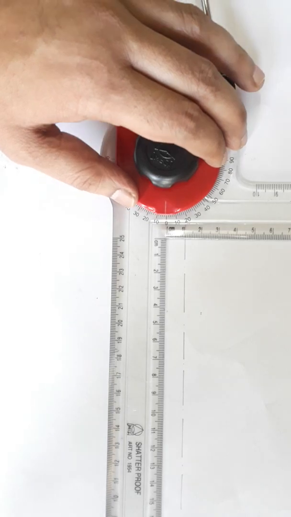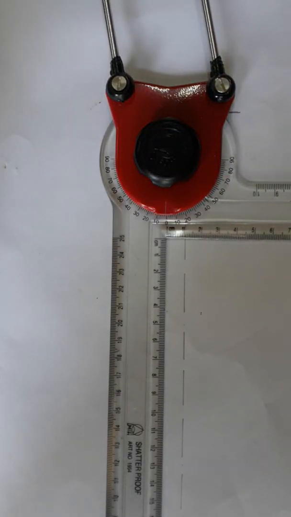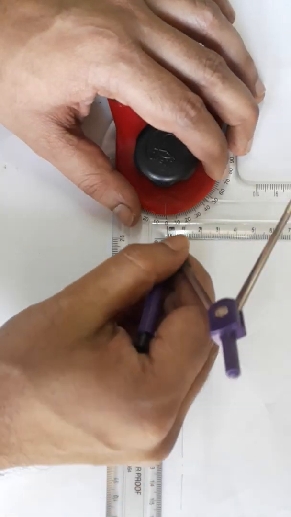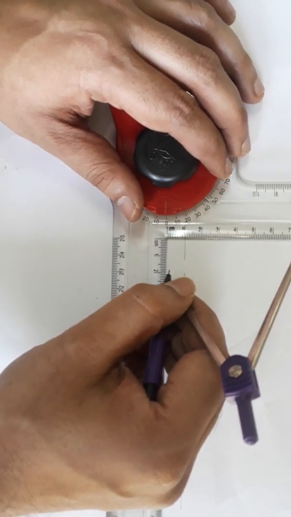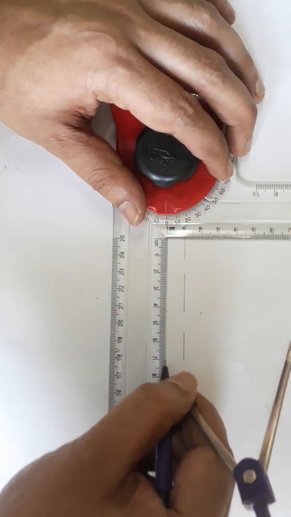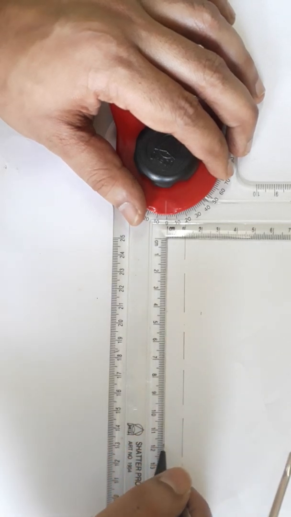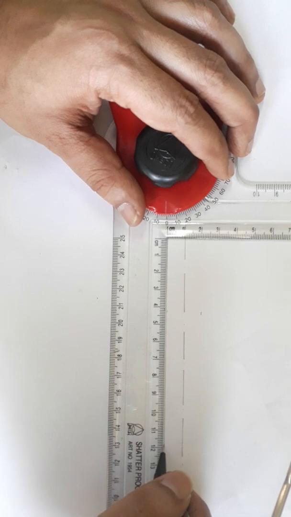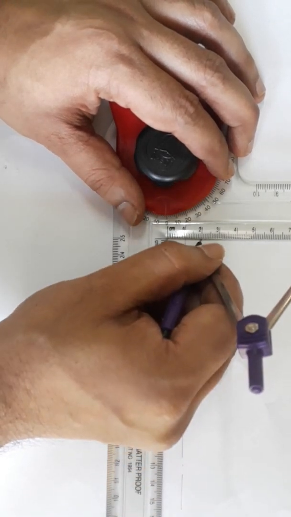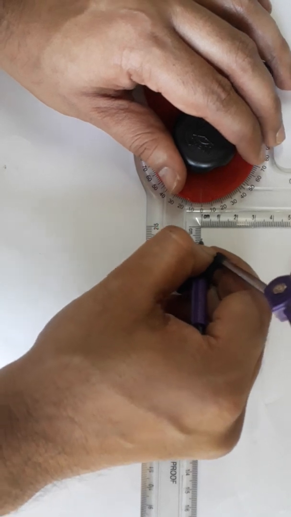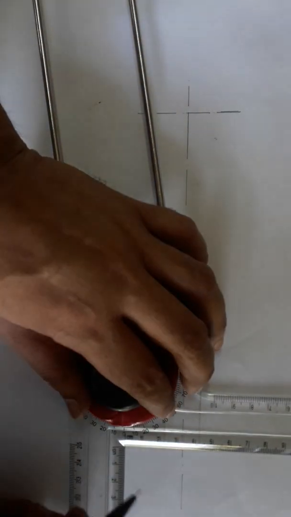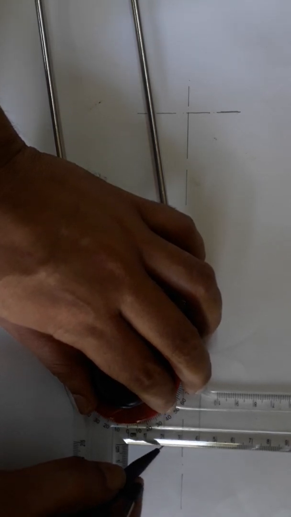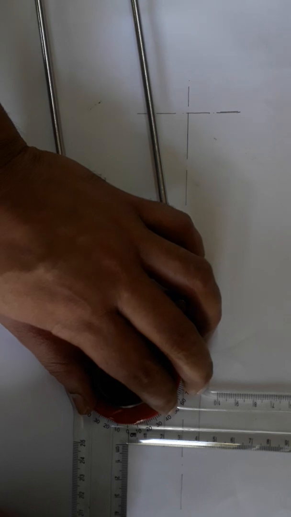The length of the bolt is 120 mm, so draw 120 mm here, to the end of the bolt.